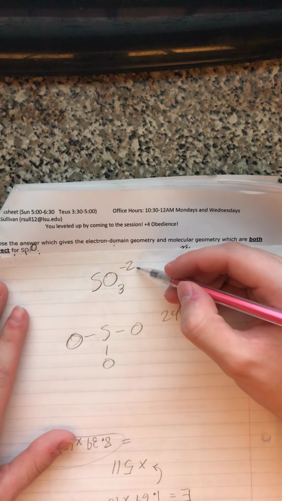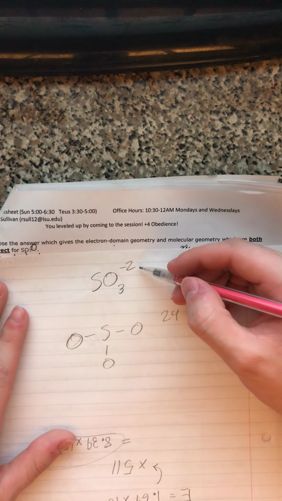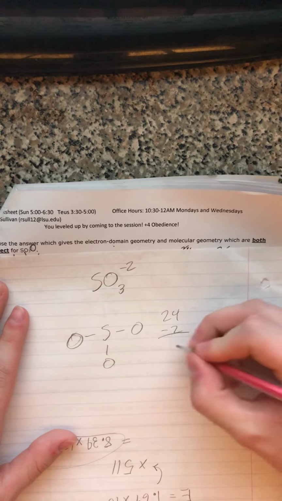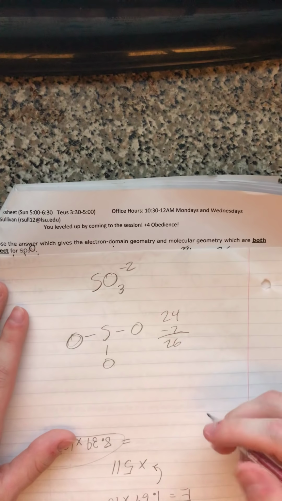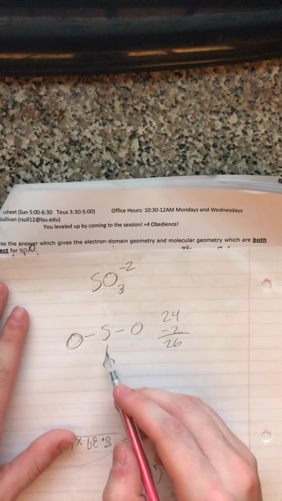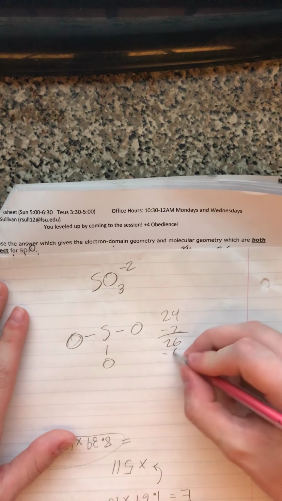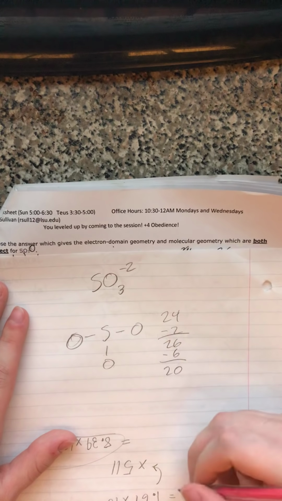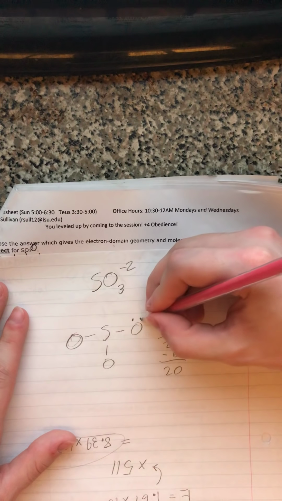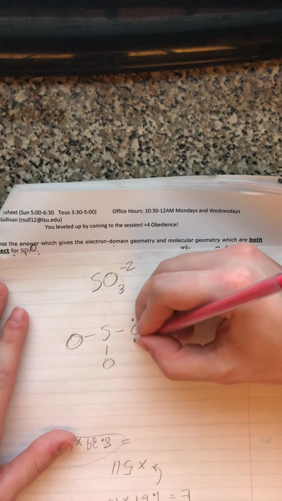Then I'm going to add 2 because this compound has a -2 charge, which means I'm giving it 2 extra electrons. Then I'm going to subtract 2 for every bond that I put in place. So -6 leaves me with 20. And I need to make sure that all the outside atoms have their octets fulfilled.